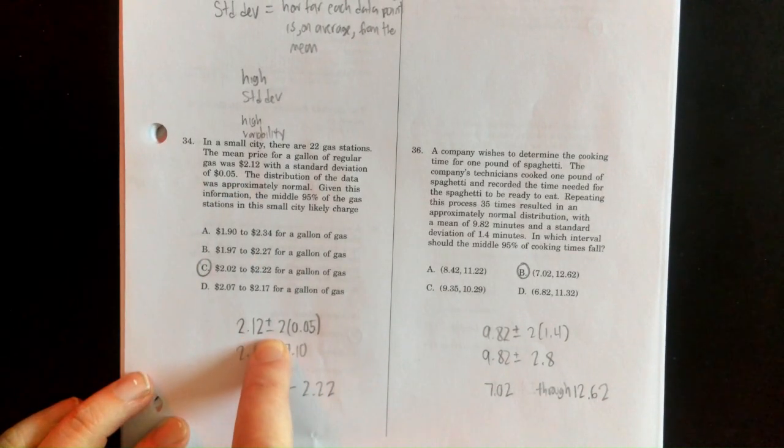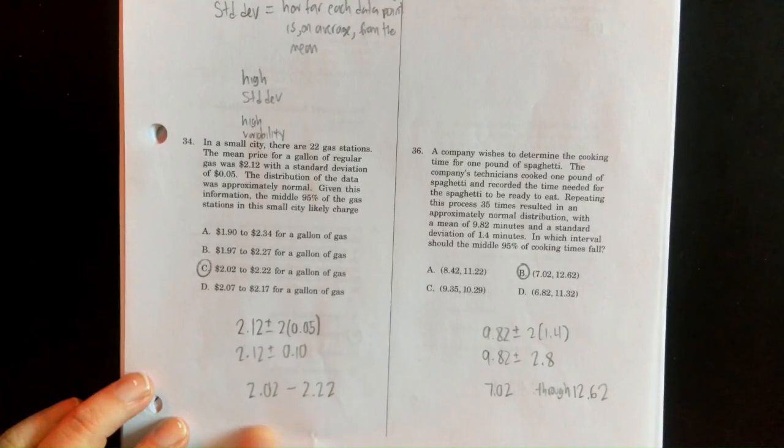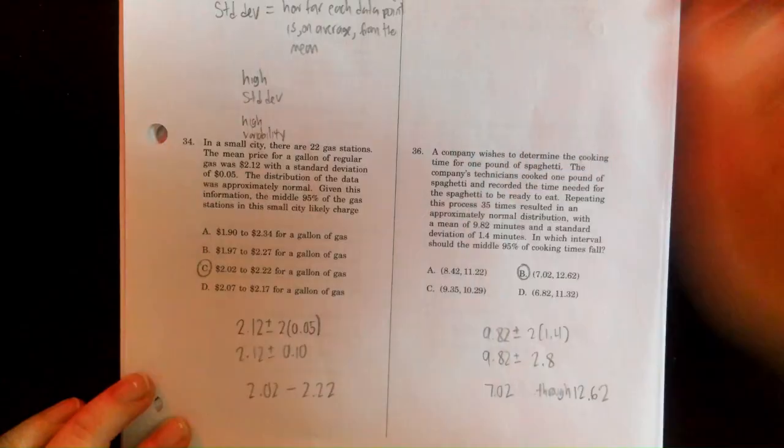I did the average plus or minus double the standard deviation. We end up with 212 plus or minus 10 cents, or 202 through 222. Those are the low and high number from this problem.